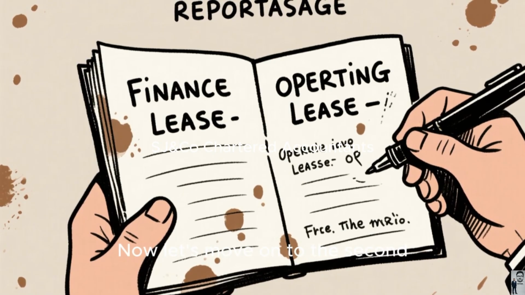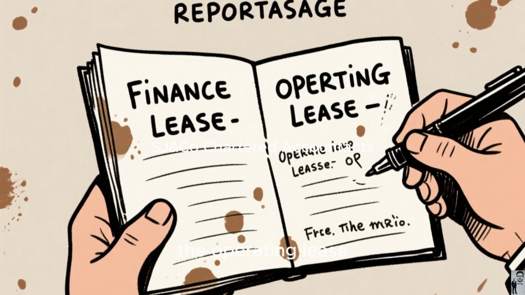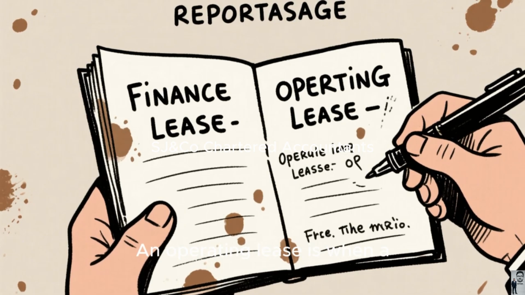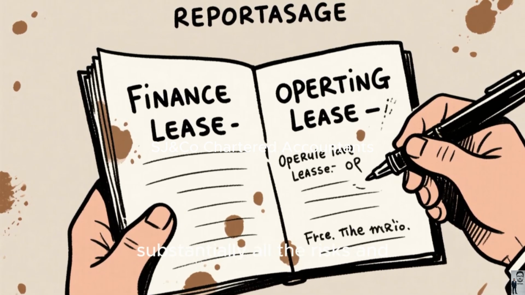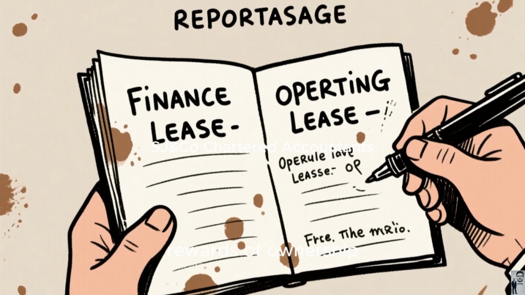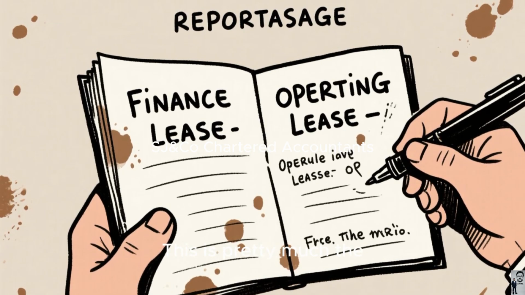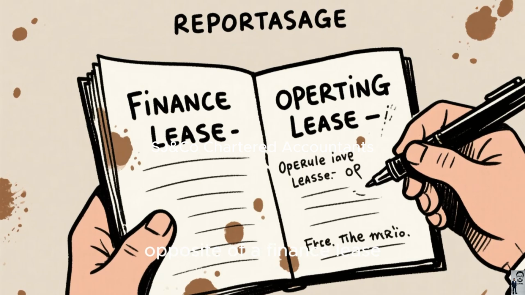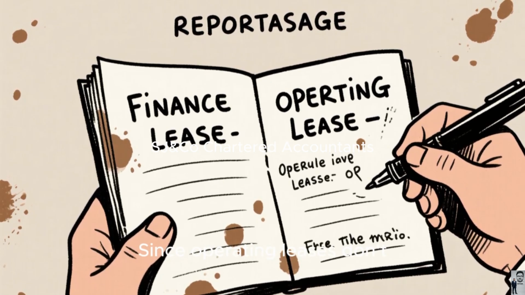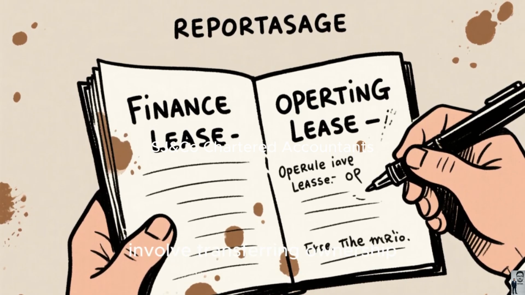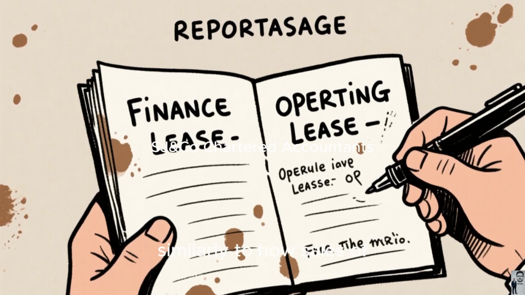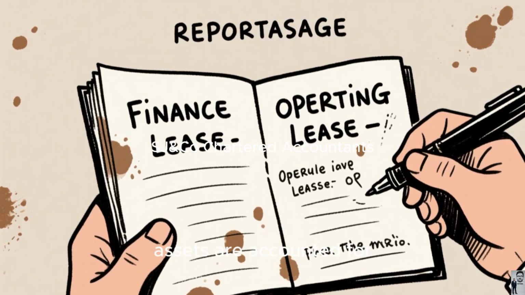Now let's move on to the second type of lease, the operating lease. An operating lease is when a lease does not transfer substantially all the risks and rewards of ownership. This is pretty much the opposite of a finance lease. Since operating leases don't involve transferring ownership, they're accounted for very similarly to how sales of assets are accounted for.